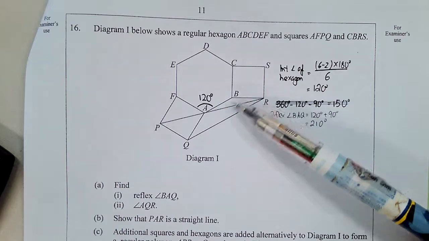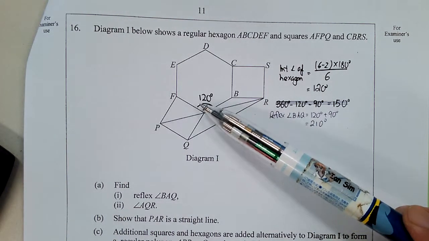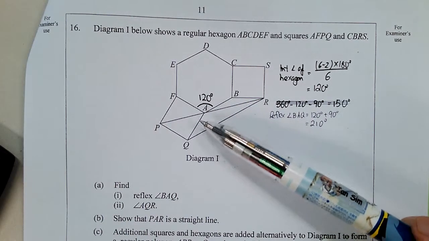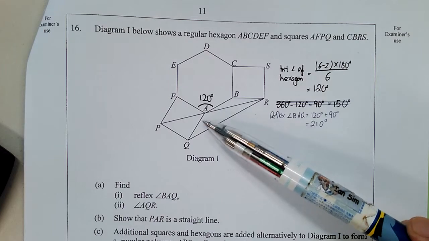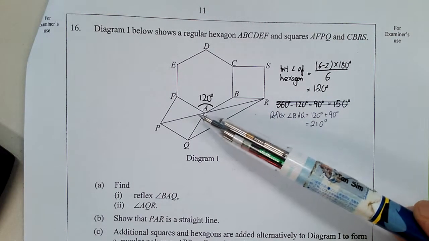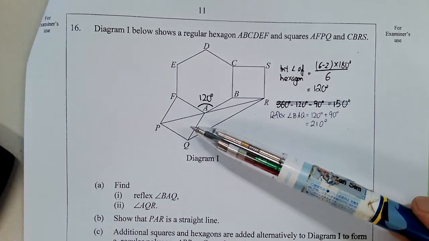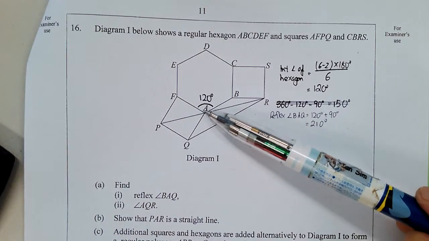Now, we want the reflex angle BAQ. Notice reflex angle BAQ is this outer angle here, not this inner one. This inner angle down here, the smaller one, is actually an obtuse angle, but what they're asking for is the reflex angle. A reflex angle is larger than 180 degrees and smaller than 360, so it's actually this angle over here.